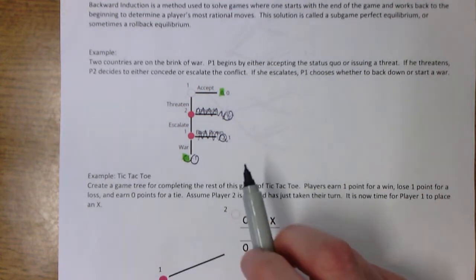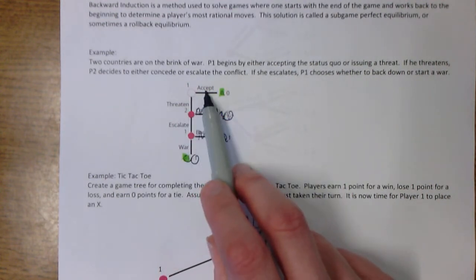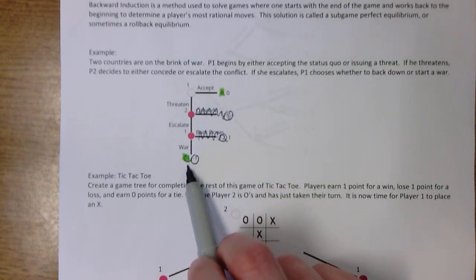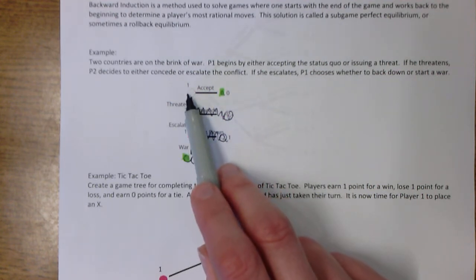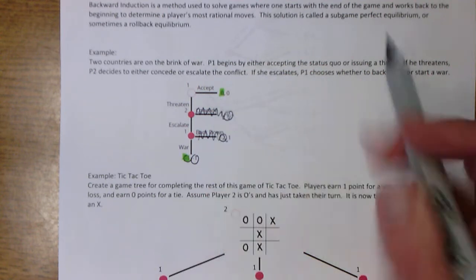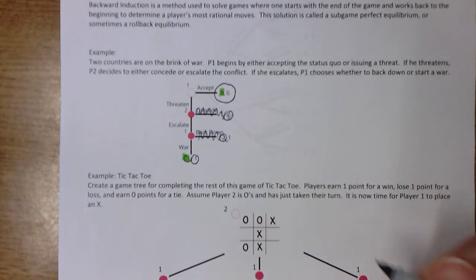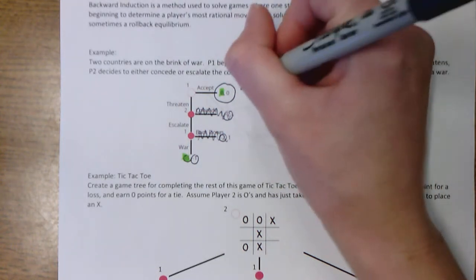So from there, we can say, all right, well, given that option of either threatening or accepting the status quo, threatening is a worse outcome for the person making this decision. So they should choose to accept the status quo, right? This would be our ultimate outcome, which we would call a subgame perfect equilibrium.